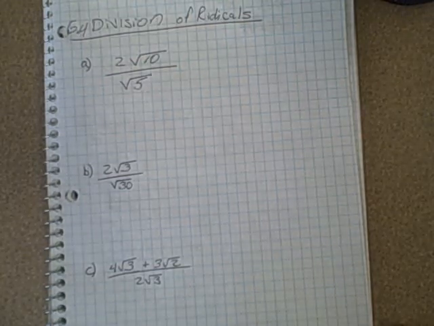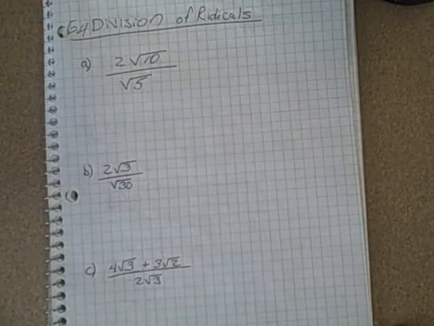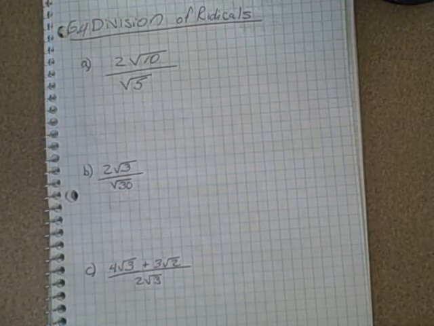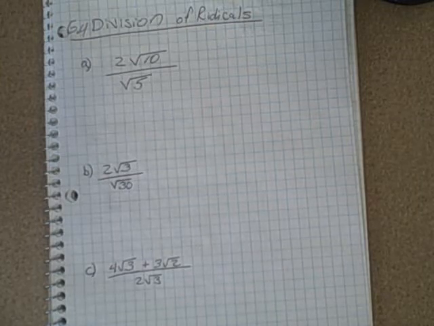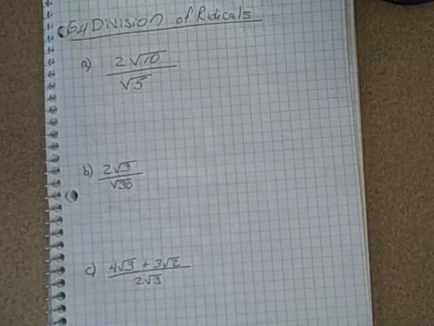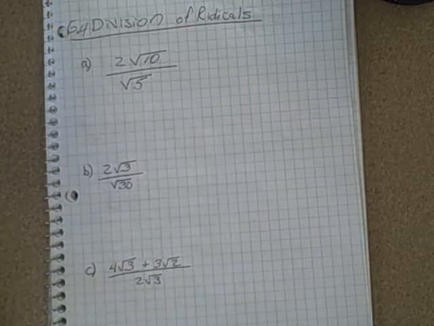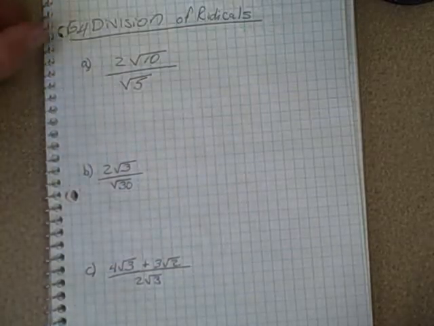Okay, in this tutorial, still in 5.4, we're going to be looking at division of radicals. We've got a few different examples and different types of examples with divisions. A couple of rules follow from division. You can't leave radicals in a denominator in any case. And also you have to be careful that if you have a radicand, that means something that is under the radical sign, that is a fraction, you can't have that either. So keep that in mind when you're doing division.